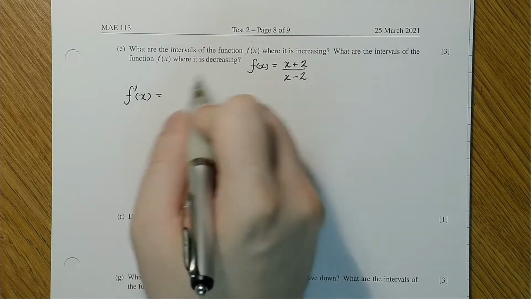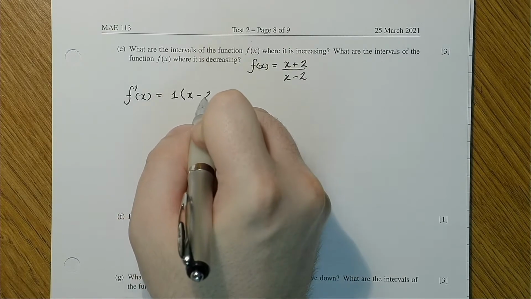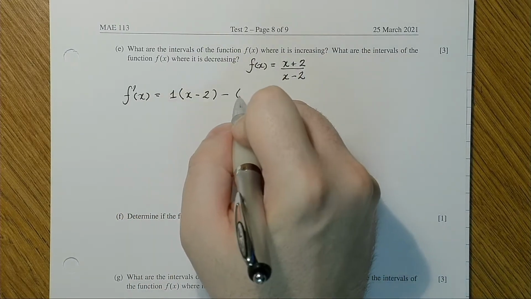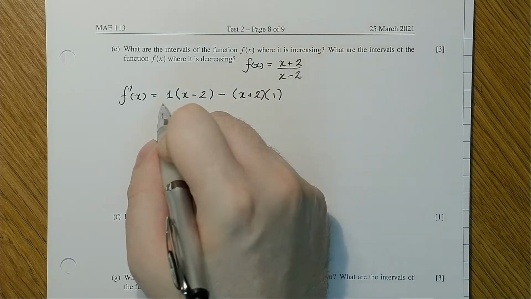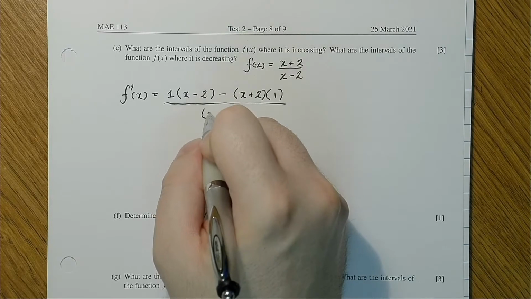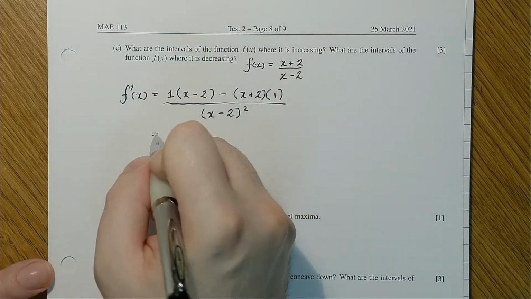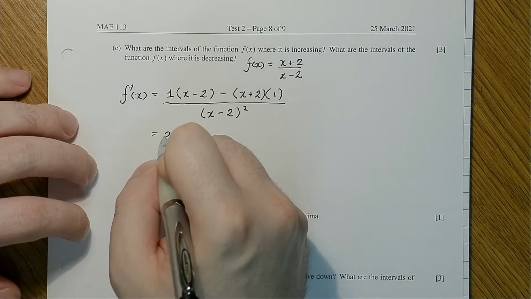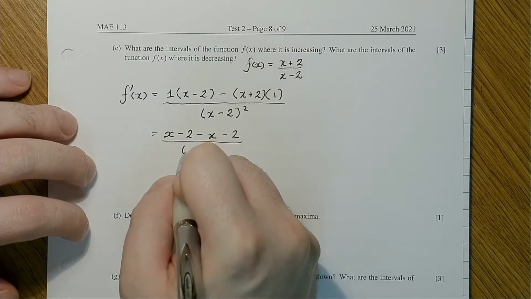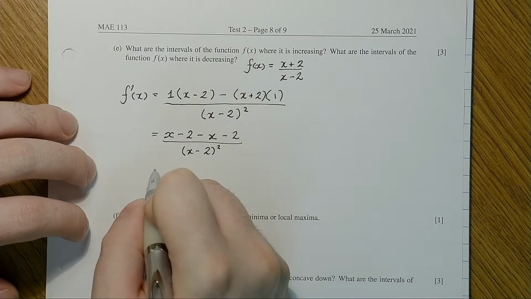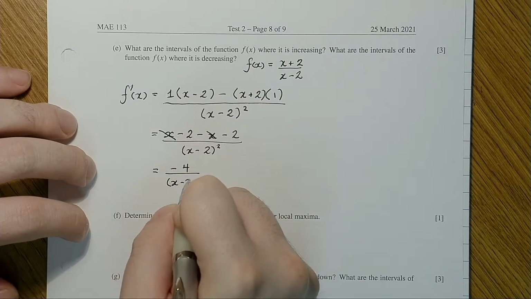So the derivative of the top, the derivative of x plus 2, that's just 1, times the bottom, minus the top times the derivative of the bottom, so that's just 1, all over the bottom squared. Okay. I can simplify that a bit so that I get x minus 2 minus x minus 2, all over x minus 2 squared. These cancel, so I'm left with minus 4 over x minus 2 squared.